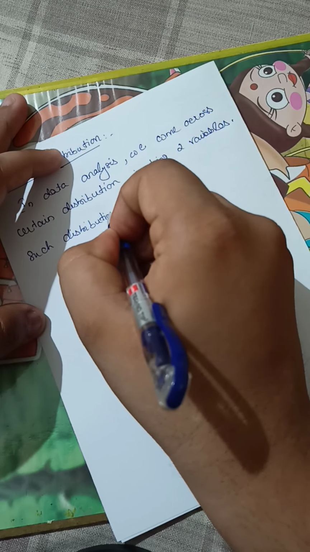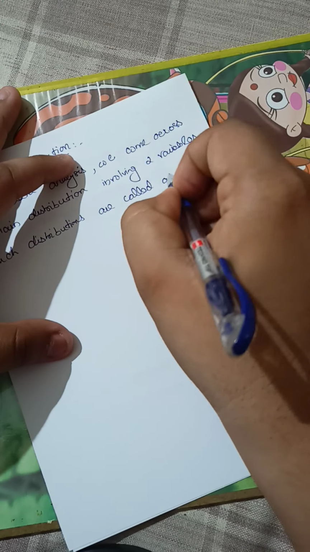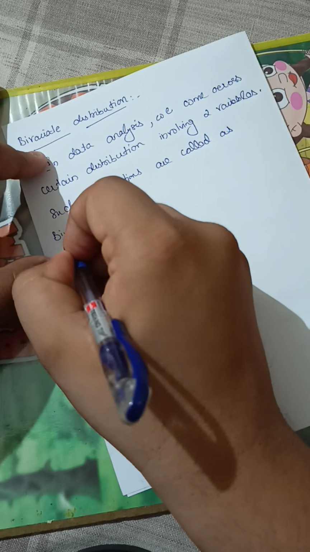Such distributions are called bivariate distributions.